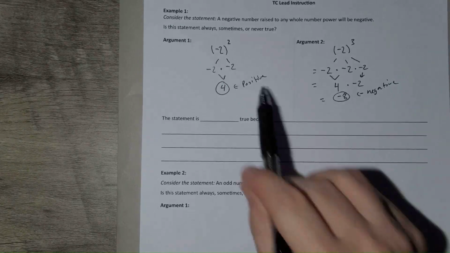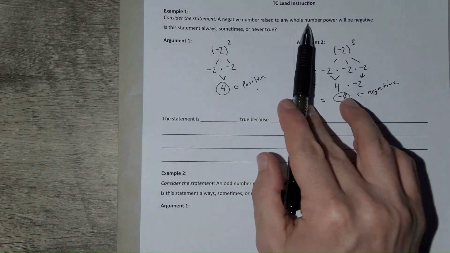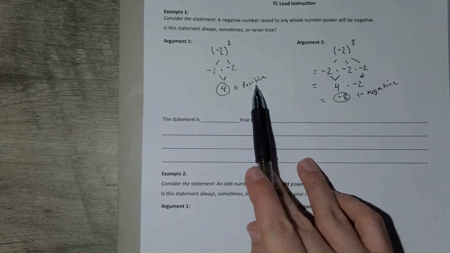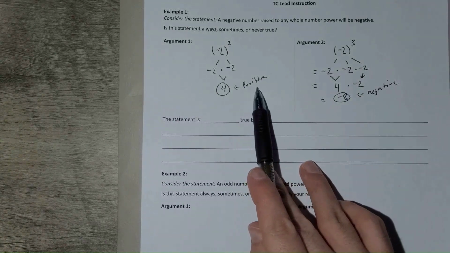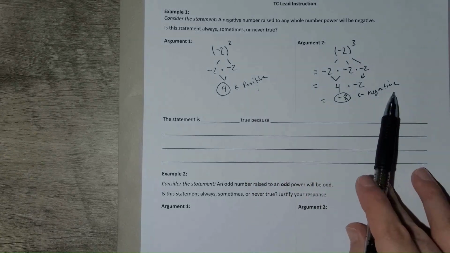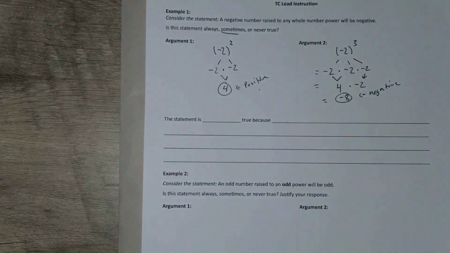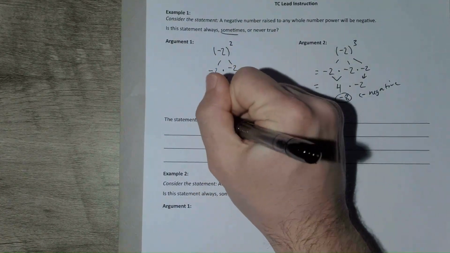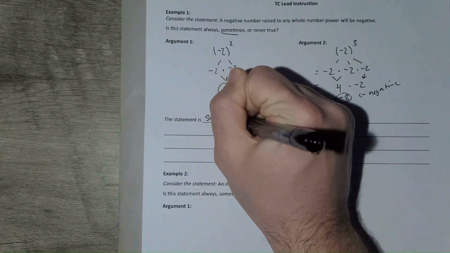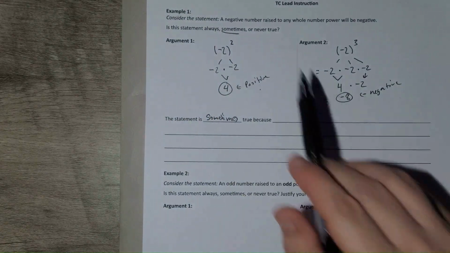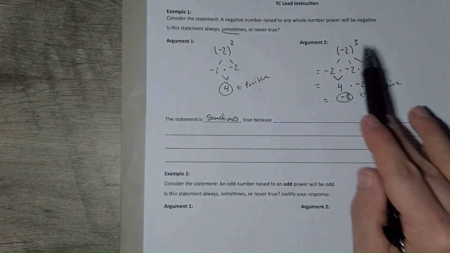So right off the bat, this statement, a number raised to any whole number power will be negative, is not always true, because argument 1 proved it wrong, but argument 2 proved it right. So that means this statement is actually sometimes true. So the statement is sometimes true, because what's the difference between 2 and 3?